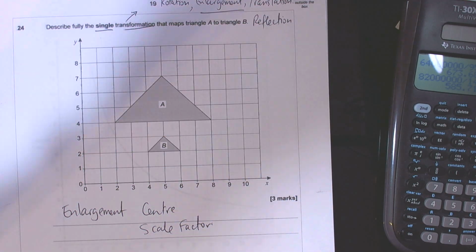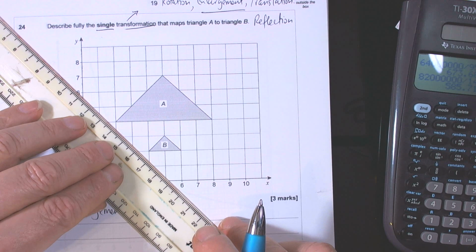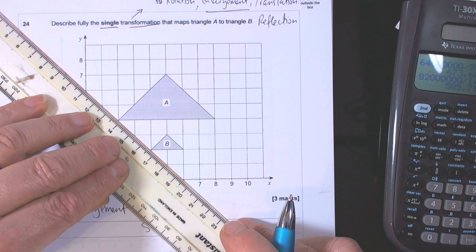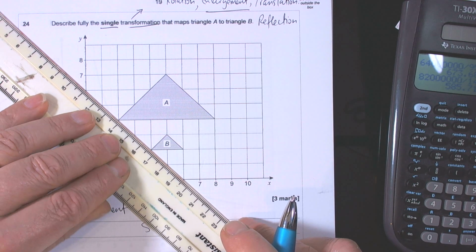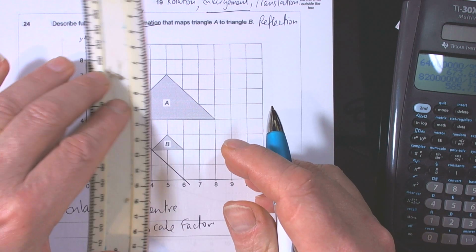So the centre of enlargement, well, lots of ways of doing this, but generally you find corresponding vertices in the same positions as the shapes and you join them together.